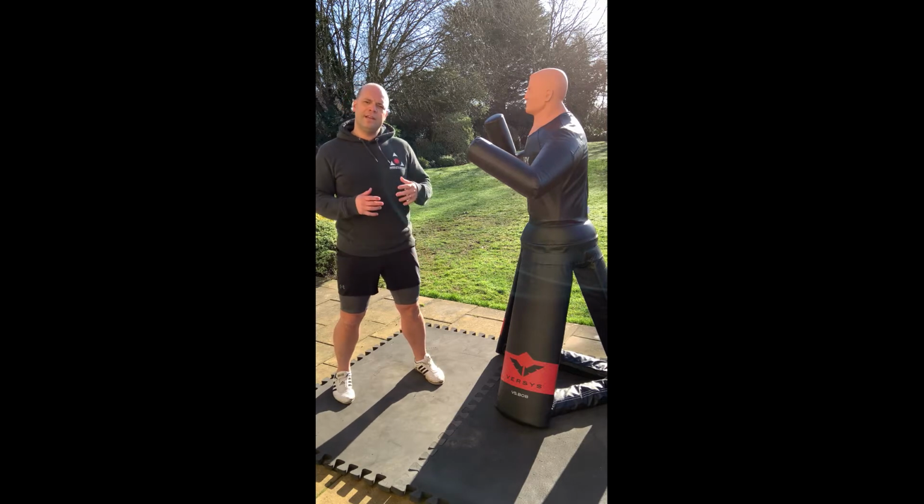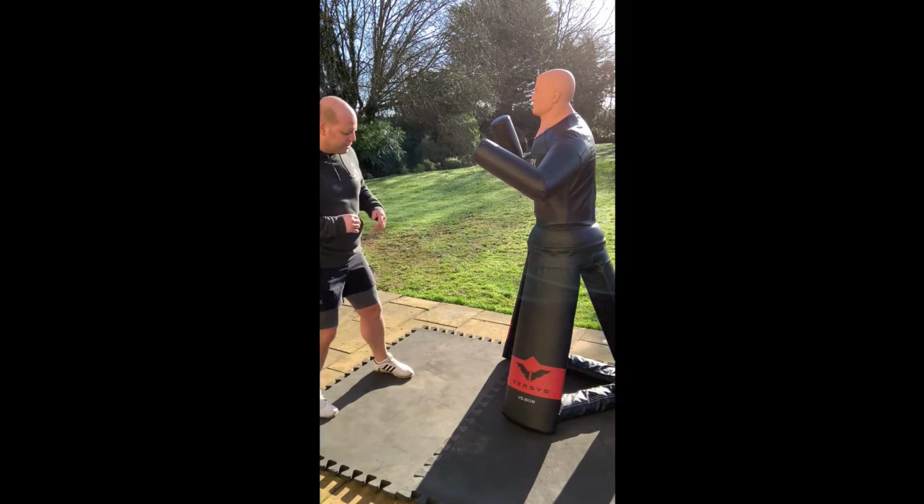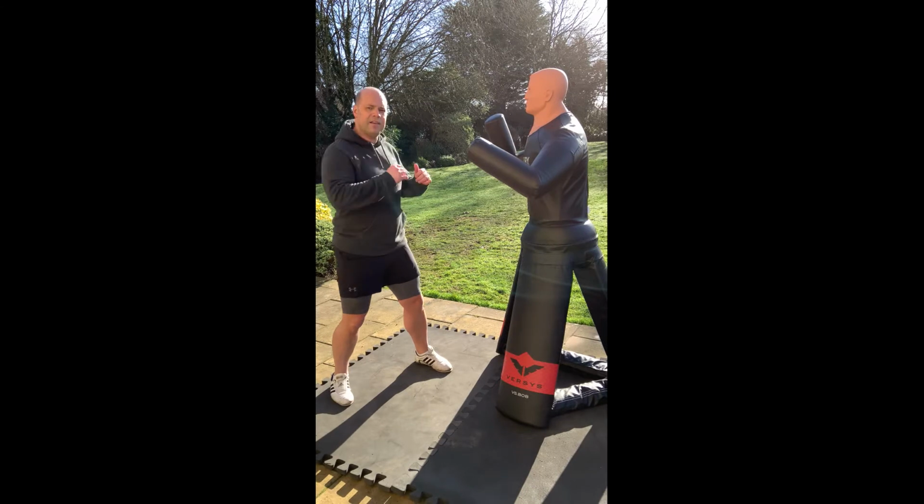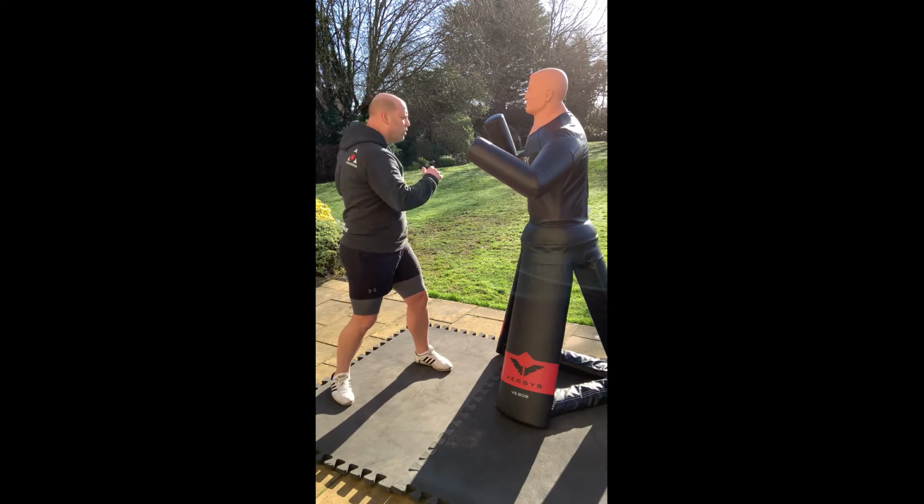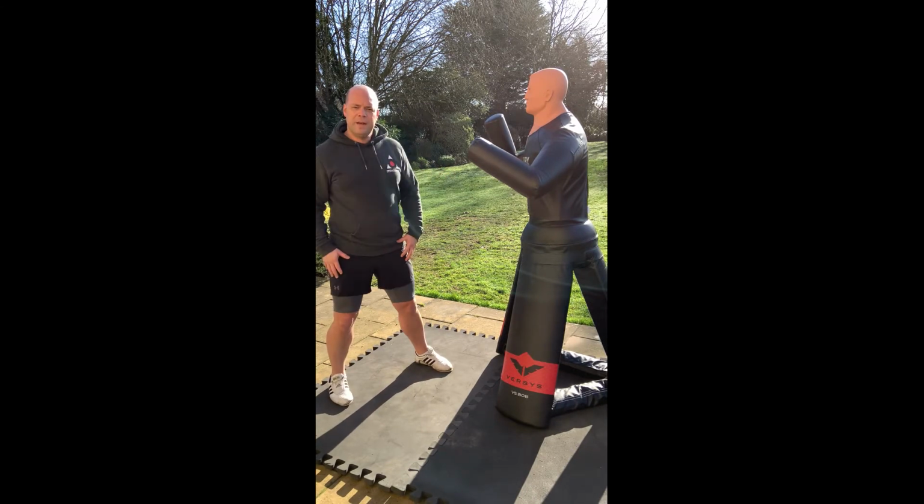Now let's look at delivering power. It's really important to use the hands to initiate the torque of the body and pull the leg round.